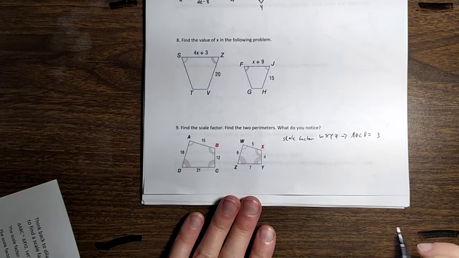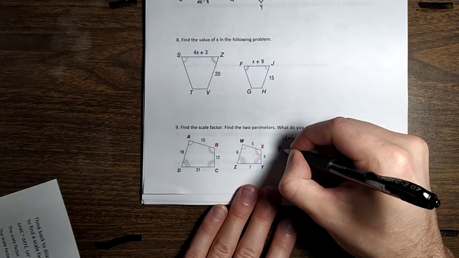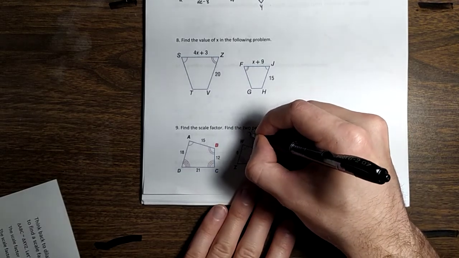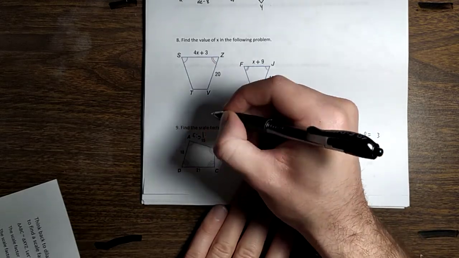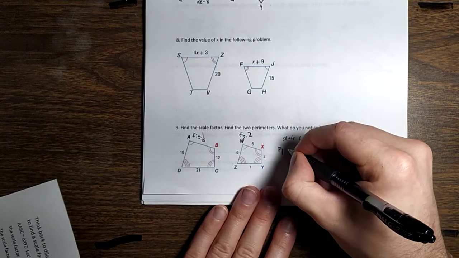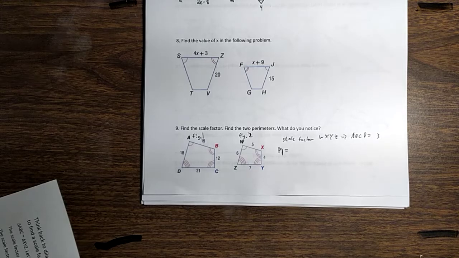Yeah. Now let's find the perimeter. So perimeter, I'll say that this is figure 1. Okay. So the perimeter for figure 1 is going to equal 15 plus 12 plus 21 plus 18.